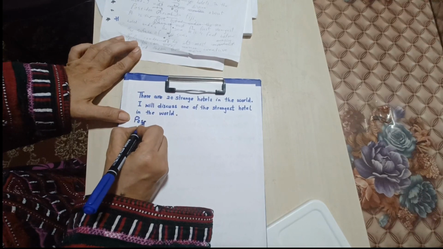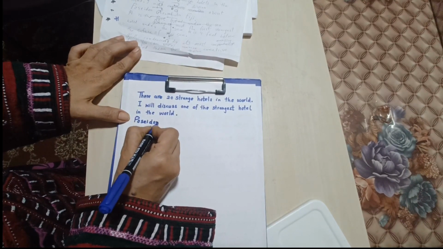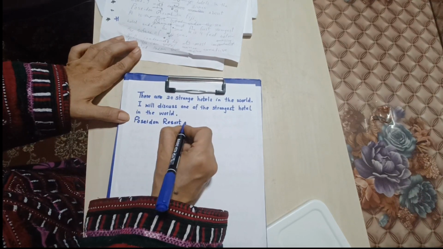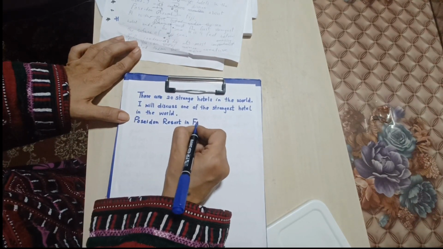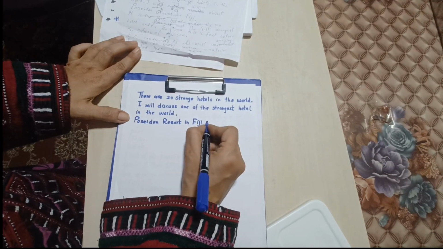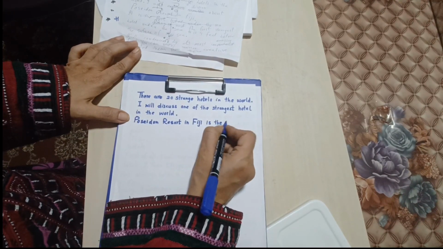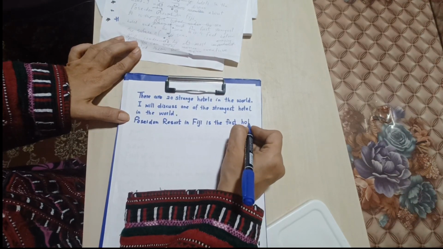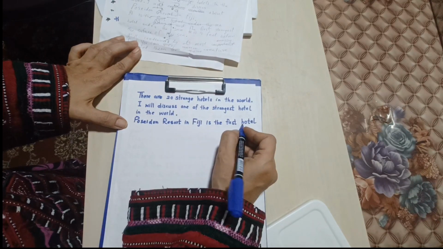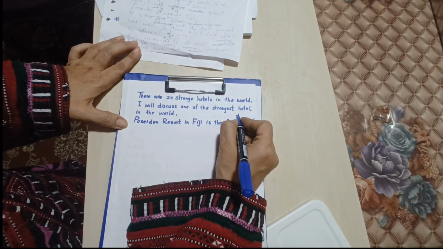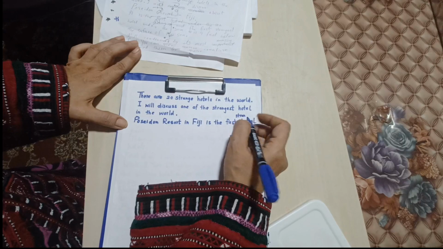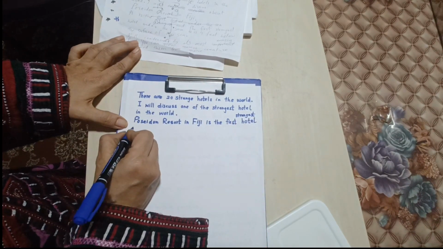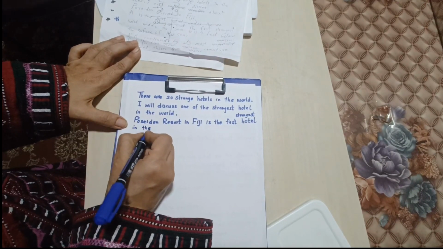Poseidon Resort in Fiji is the first strange hotel in the world.